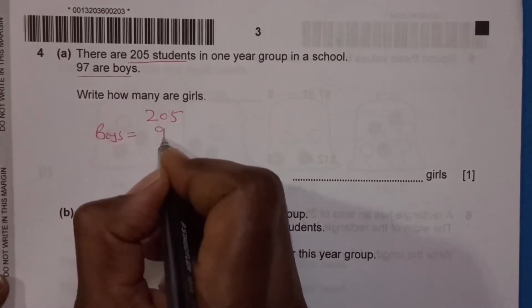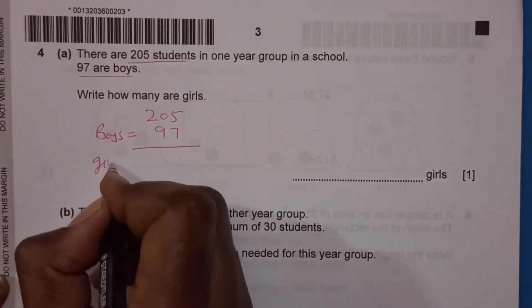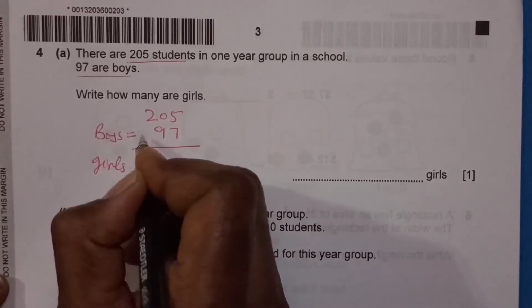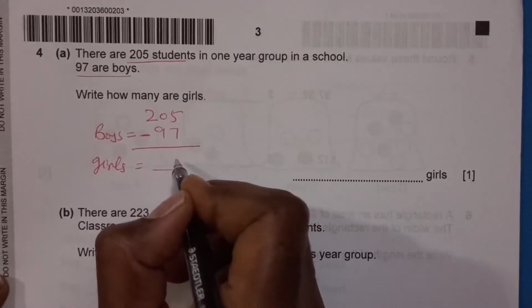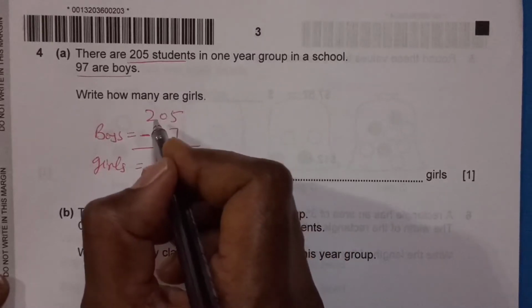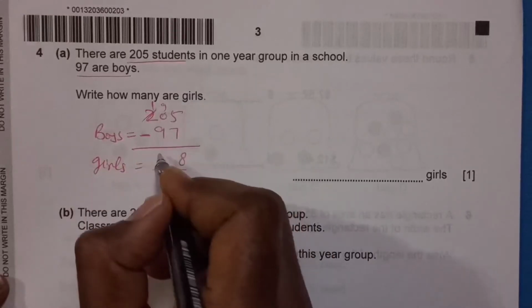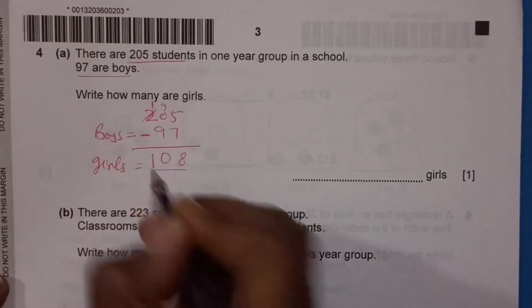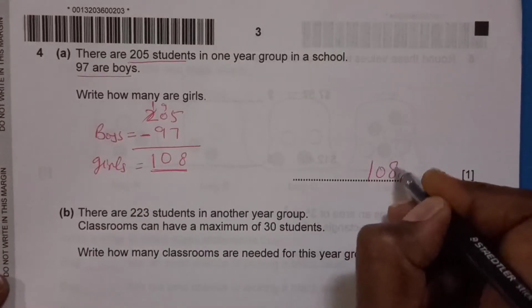We need to find the number of girls, so just subtract it. 15 minus 7 is 8. So this will be 9 here and it will be 1 here. 9 minus 9 is 0, 1. So the number of girls will be 108.